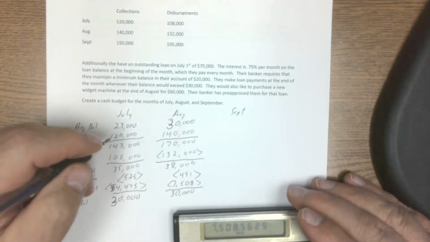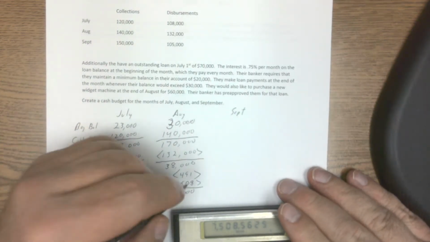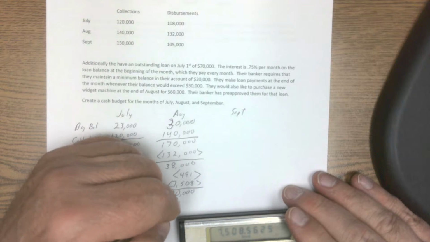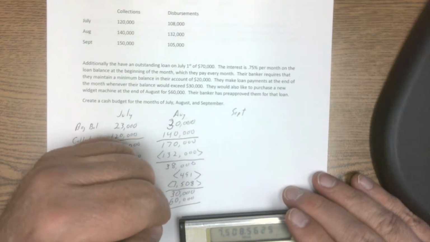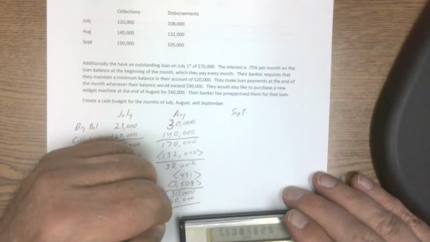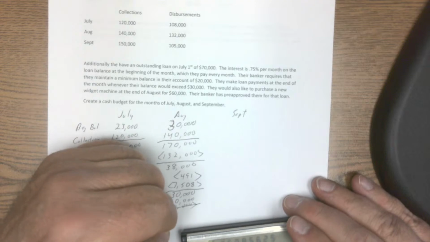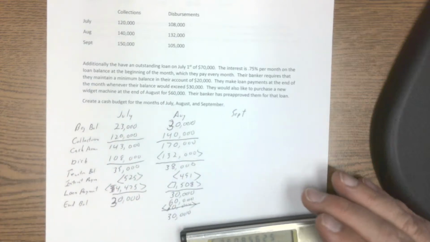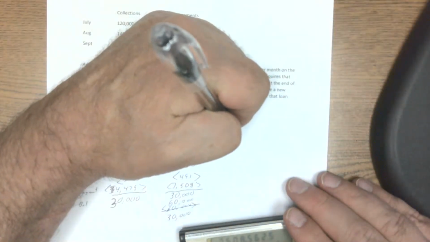But now we've got our capital expenditure. So we've got a loan of 60,000 and an expenditure of 60,000. Gives us 30,000.